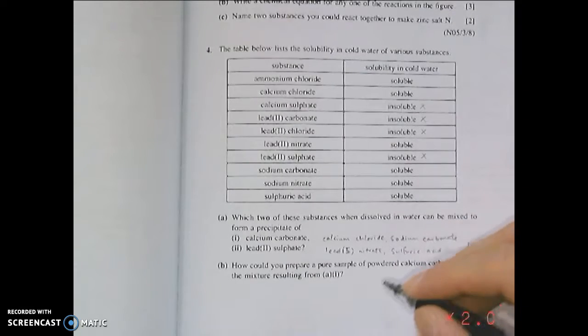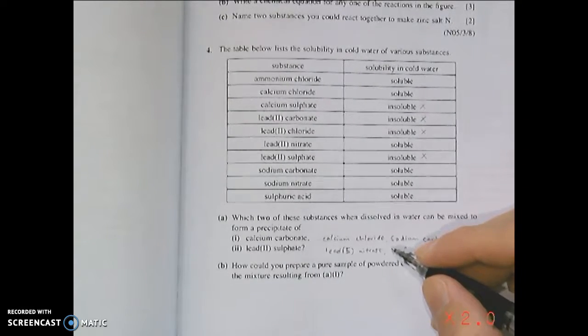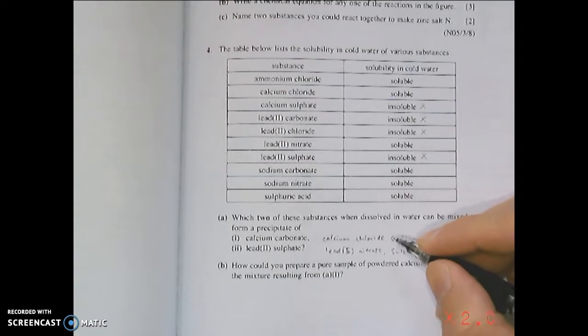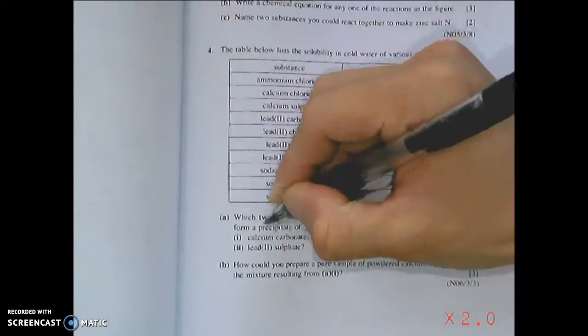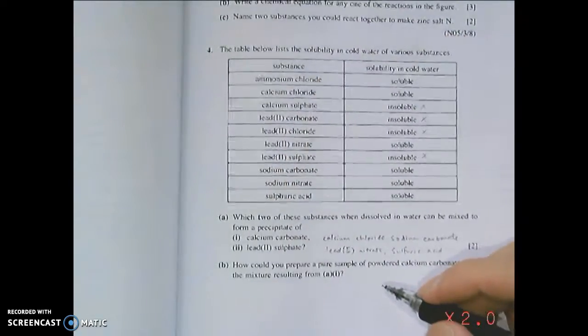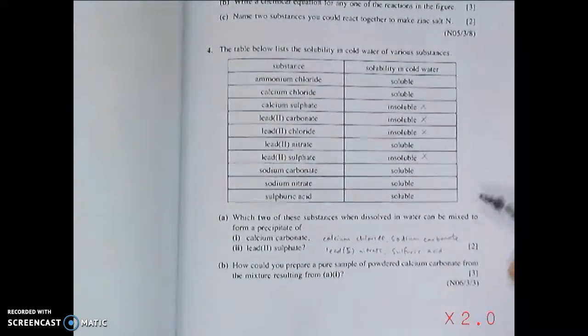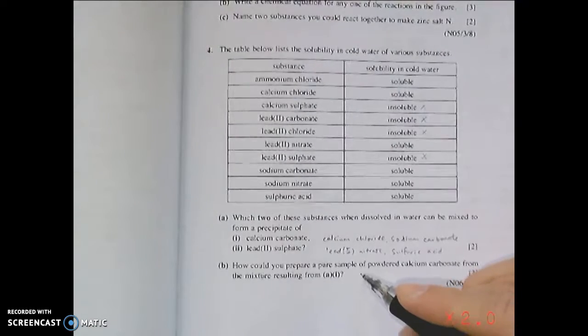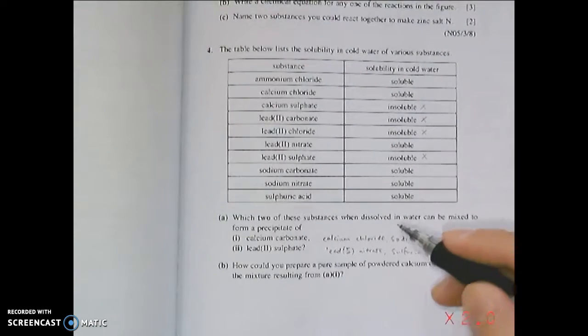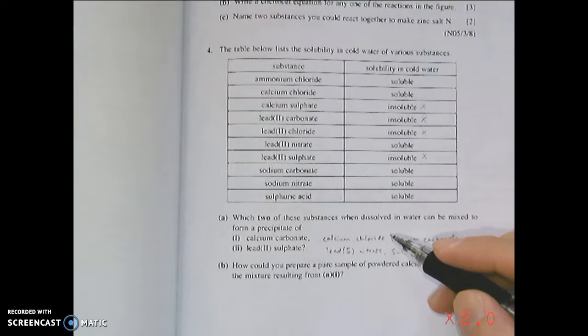It is related. Okay, remember that the above part we have prepared an insoluble salt, a precipitate. So how can you get the pure sample from that mixture prepared in part A?